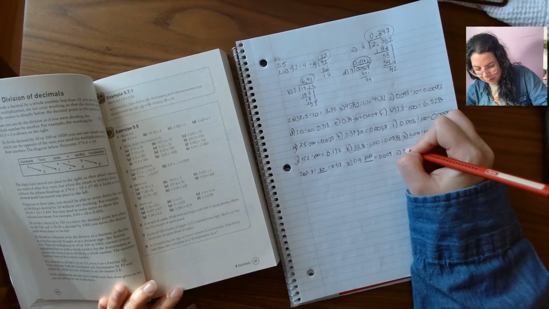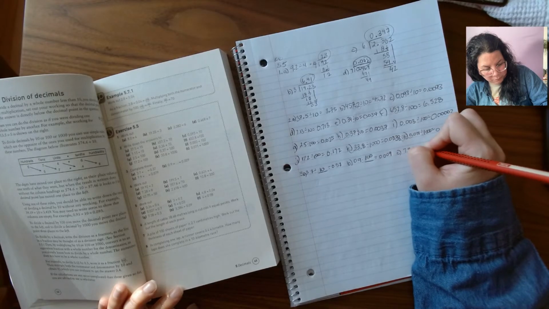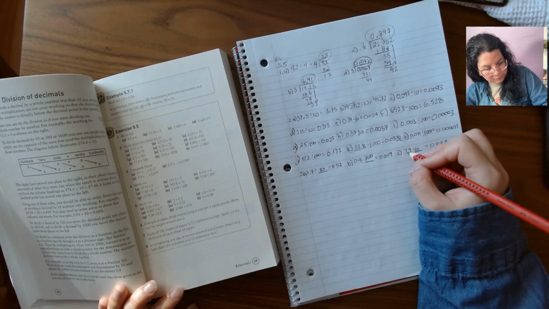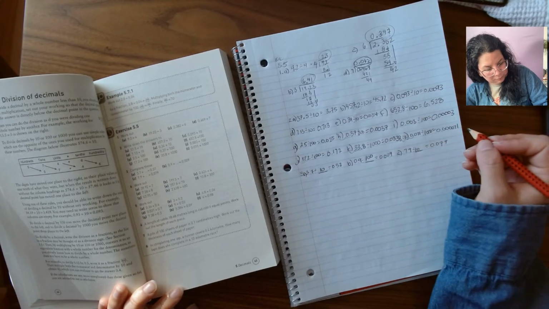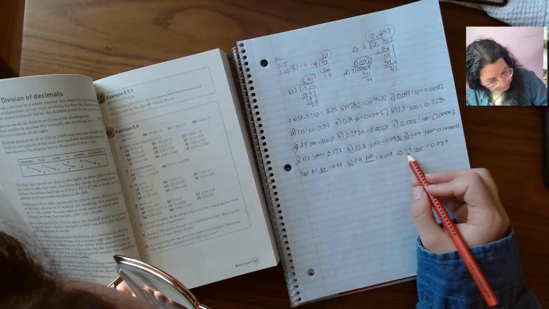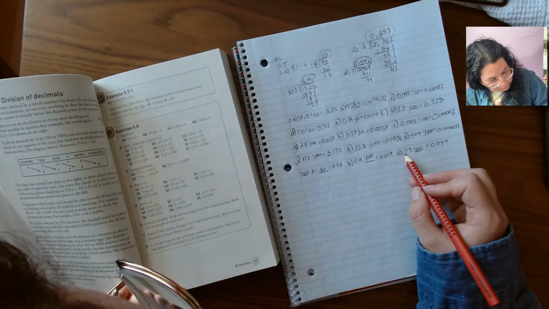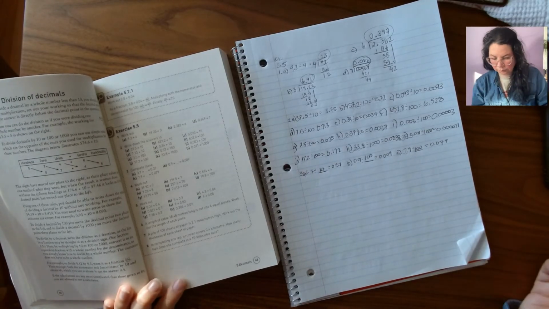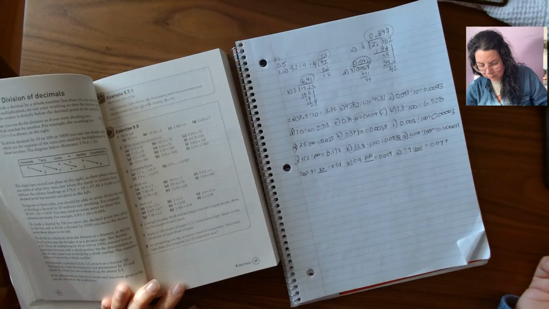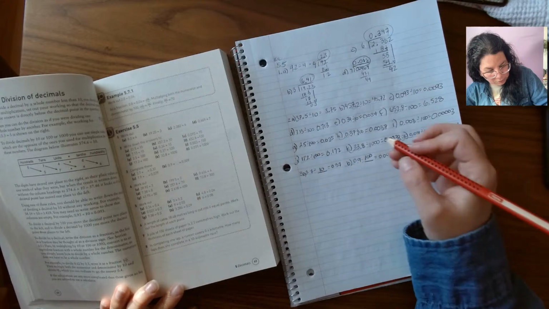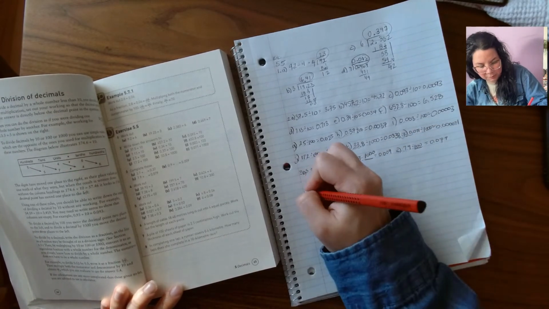And then C, 7.9 divided by what equals 0.079. Would be 1, no, it's 100 again, right? So it's here, and then it needs to go 1, 2, yeah, 100. Oh, this one is 1,000. Okay, 4.